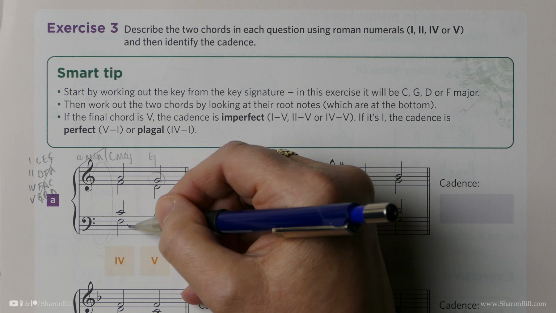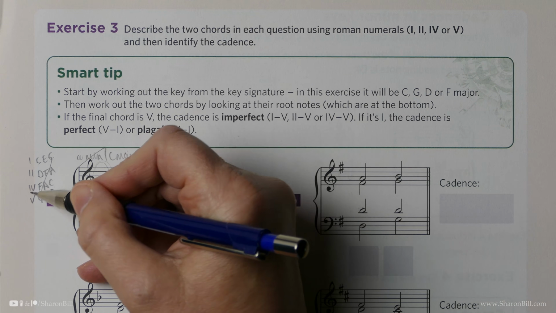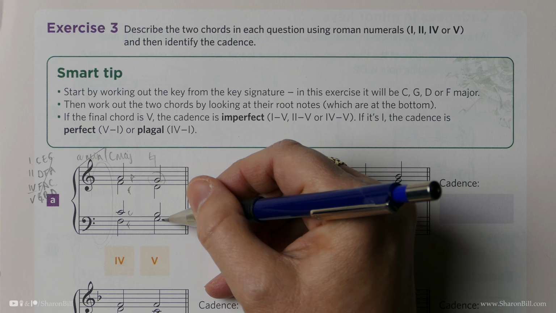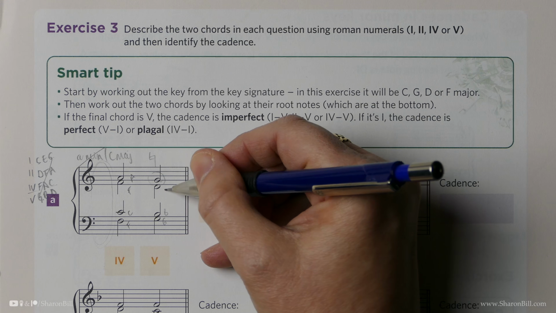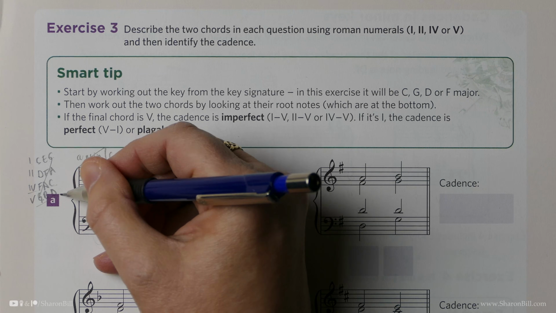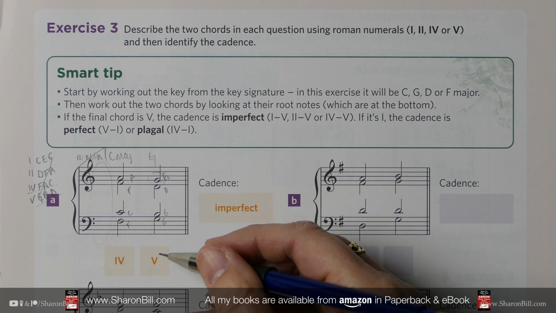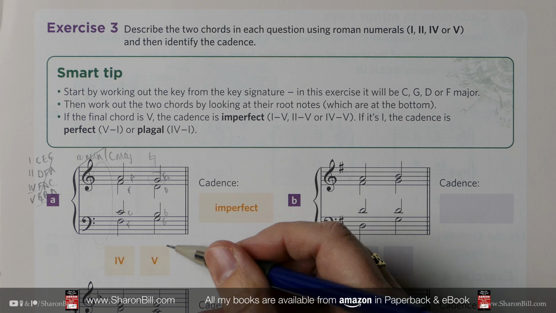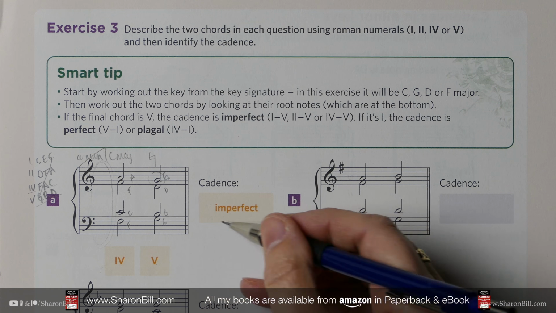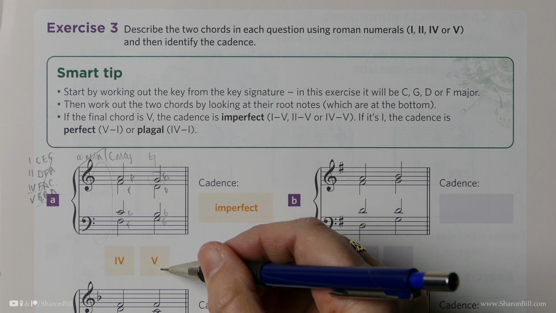Here we have an F, a C, an F and an A, and we can see that's chord 4. Then we have a G, a B, a D, and the G is duplicated at the top, which is chord 5. We know from the previous page that we've just studied that chord 4 going to chord 5 is an imperfect cadence, because it just leaves us hanging. It doesn't sound finished at all.